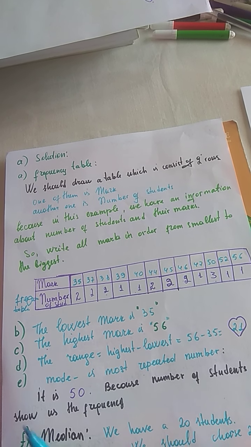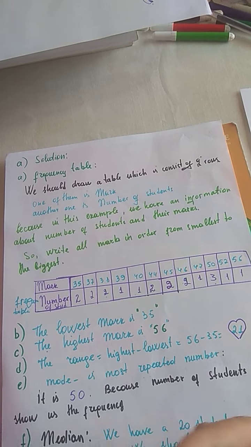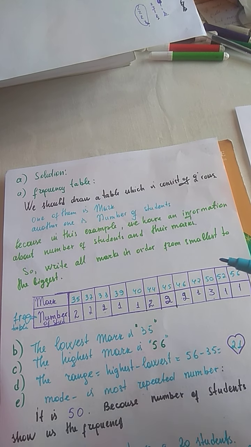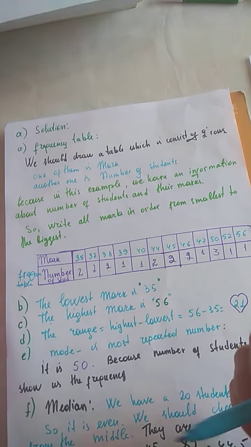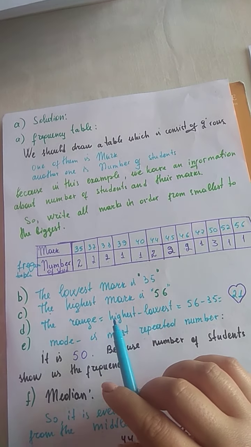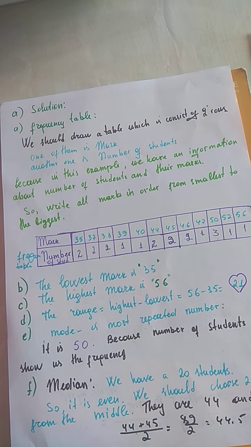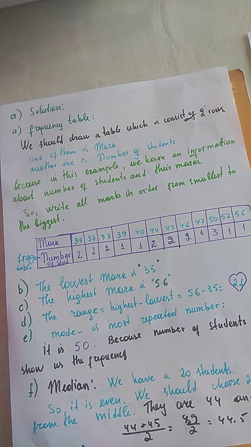And the range, guys, you know that range means the lowest mark subtracted from the highest mark. That's why just write there highest minus lowest, which is 56 minus 35, and we get 21.